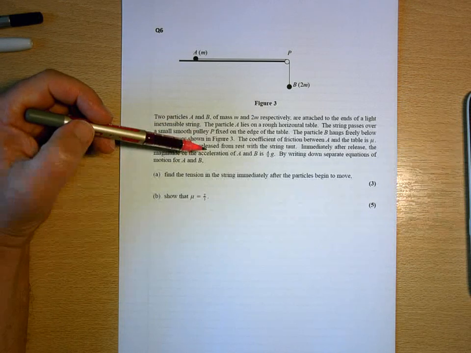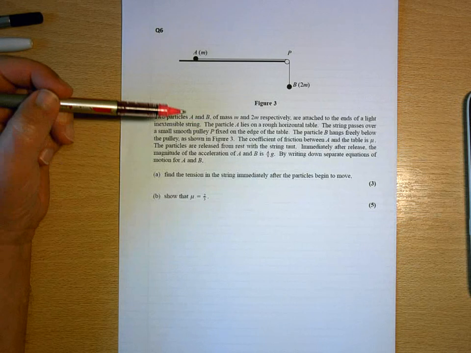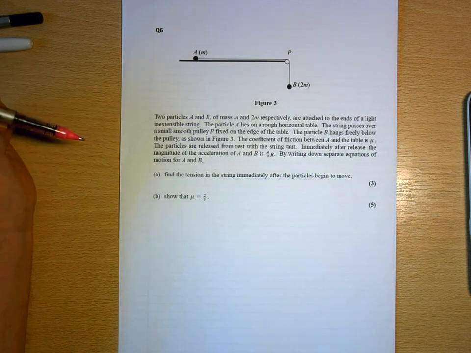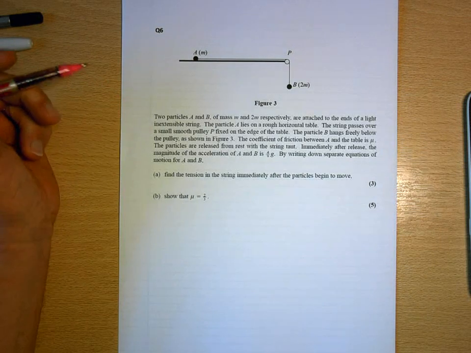Particles are released from rest with the string taut. Immediately after the release, the magnitude of the acceleration is 4/9 g. By writing down separate equations of motion for A and B, find the tension, show that mu. Right, okay.